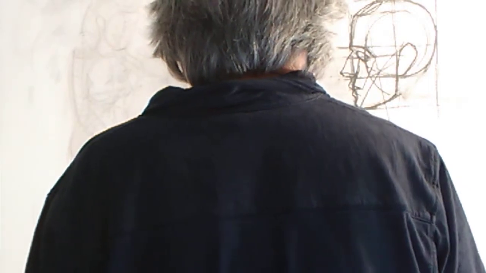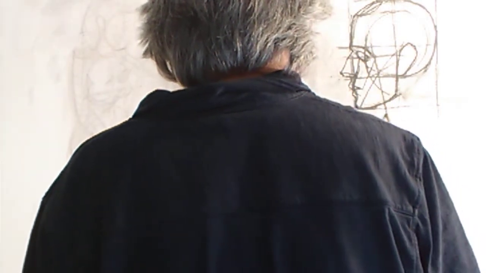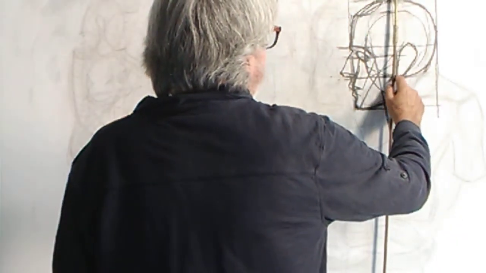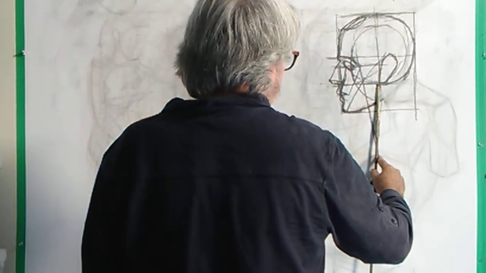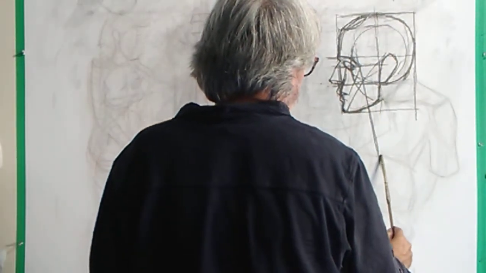Now, roughly about here, if I kind of estimate it, I would come up with an angle for the neck. Now, if I take a cranium length, and we measure that cranium length down once, we're going to get to the pit of the neck right here.